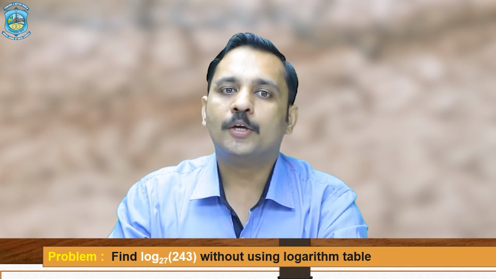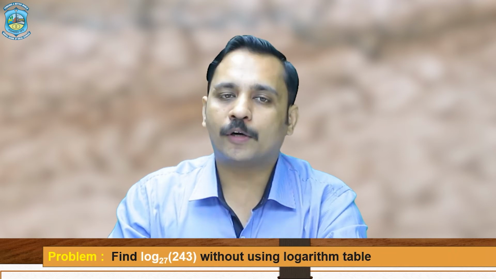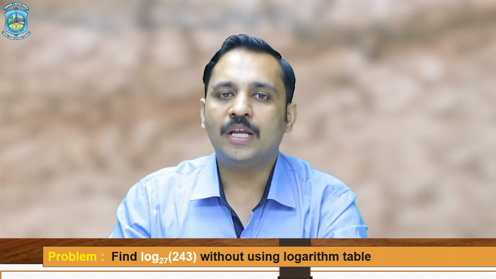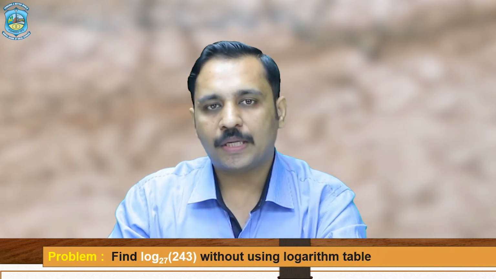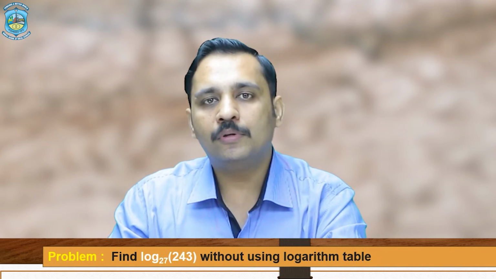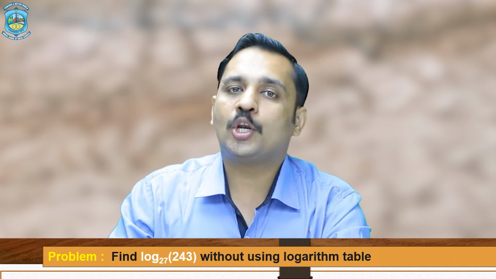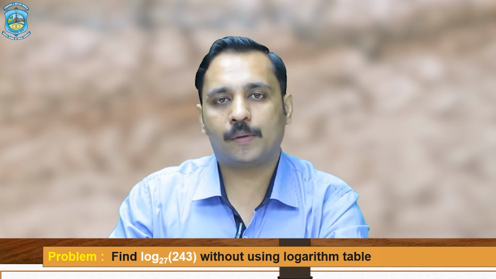The next example, we need to find log of 243 to the base 27 without using log table. So we have to find log of 243 to the base 27 without using any log table. In such questions, what we need to do, we need to apply the concepts and logic of logarithm to solve the questions.